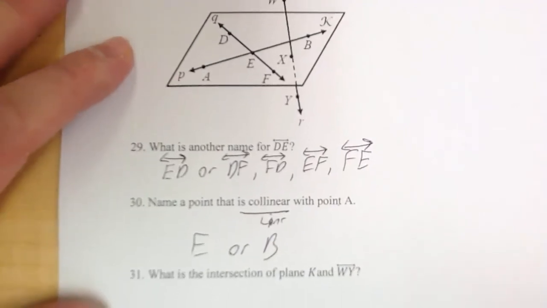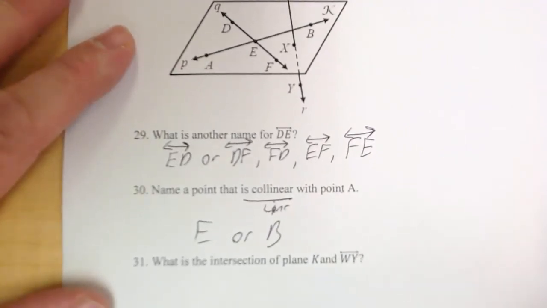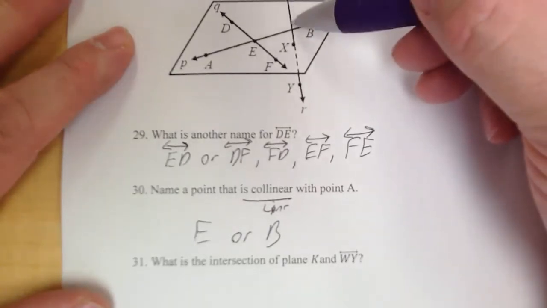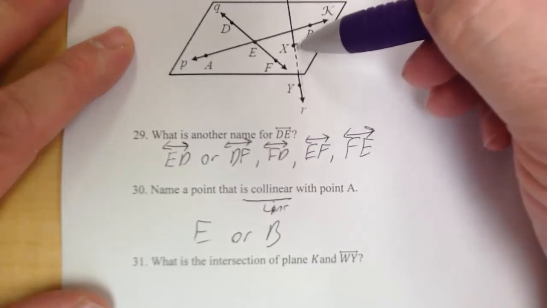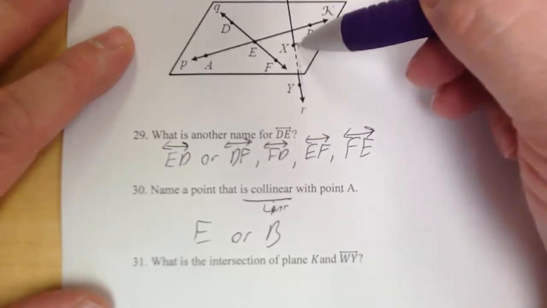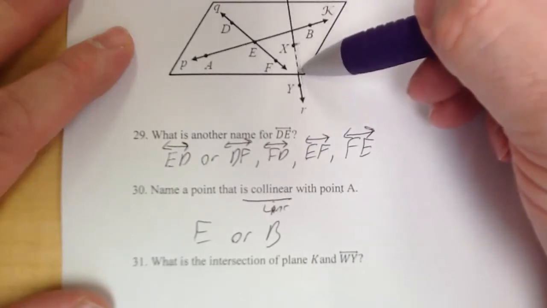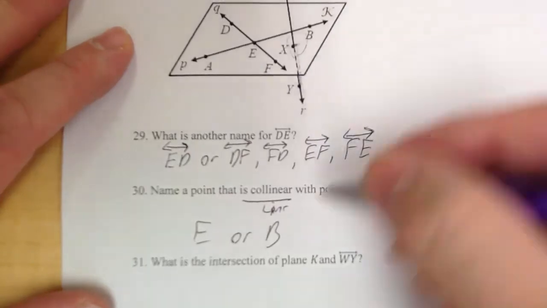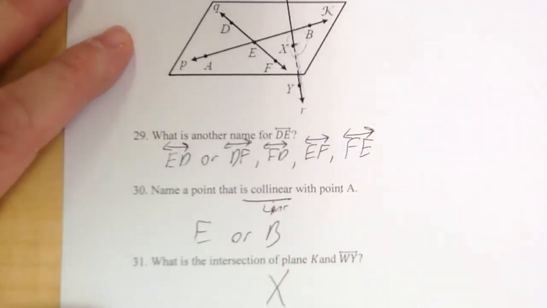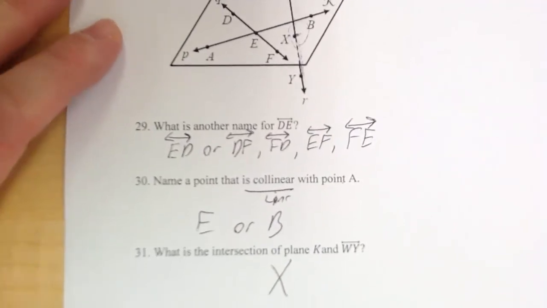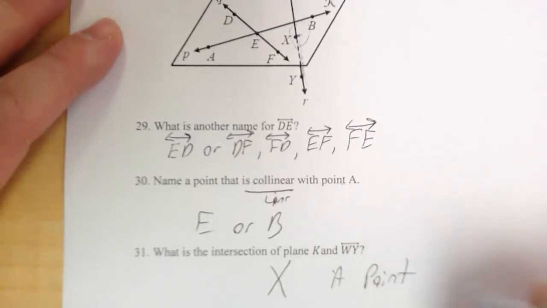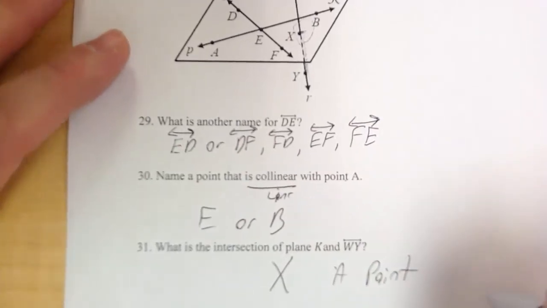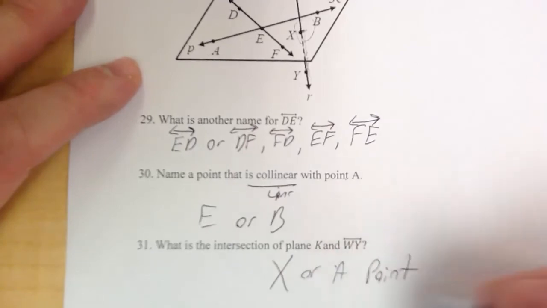What is the intersection of plane K and line WY? So look at line WY, and then right here, it starts becoming a dotted line, then solid line. So that means that this right here is on the other side of my plane. So it looks like this line is penetrating through this plane at this point X. You know, this question also asks, what is the intersection? If you answer it is a point, that would be acceptable as well. It's kind of a vague question. But either way, both are acceptable answers.